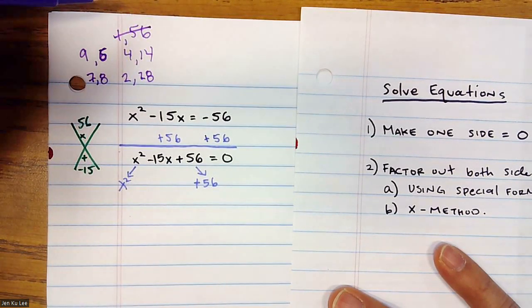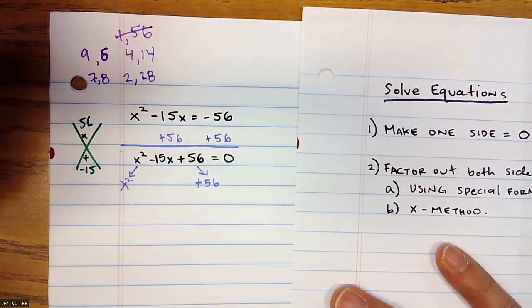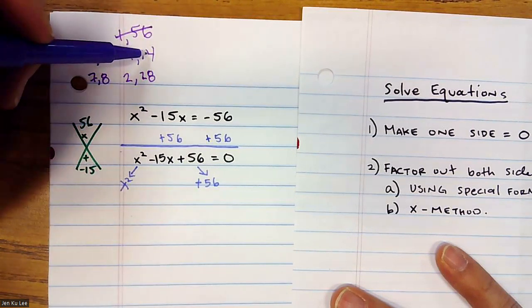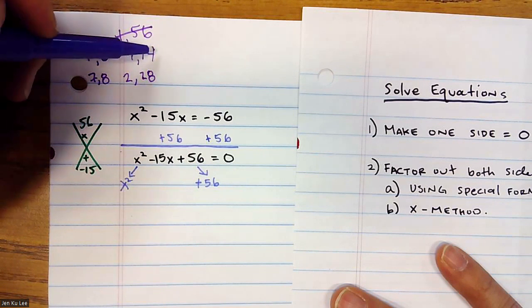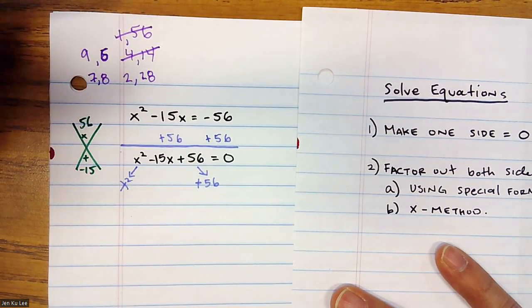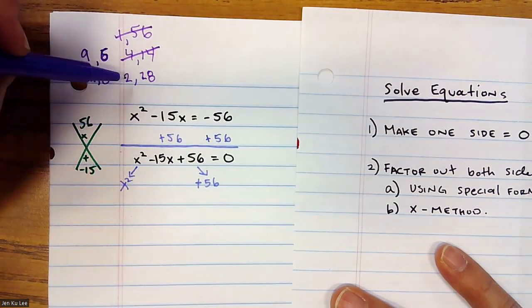Even 56 minus 1 is 55. I'm going to add and subtract. 4 plus 14 is 18. 4 minus 14 doesn't work. 28 plus 2 is 30. 28 minus 2 is 26.